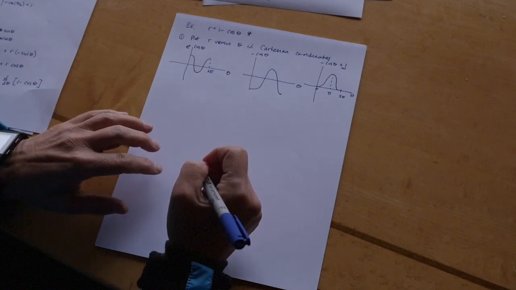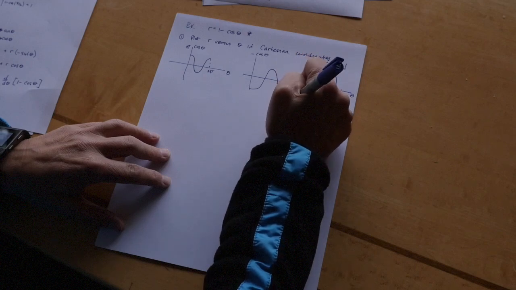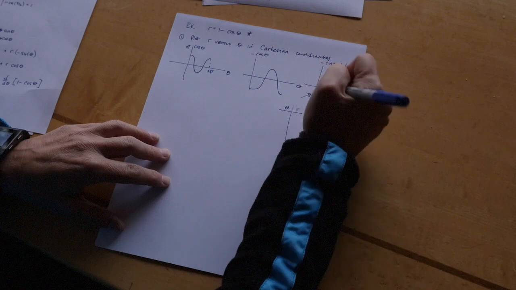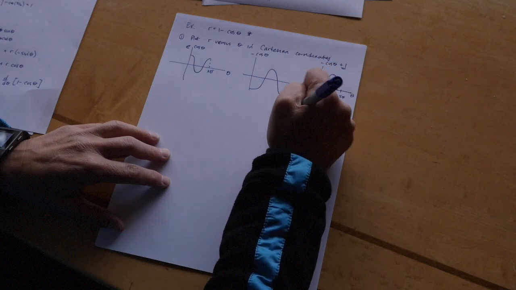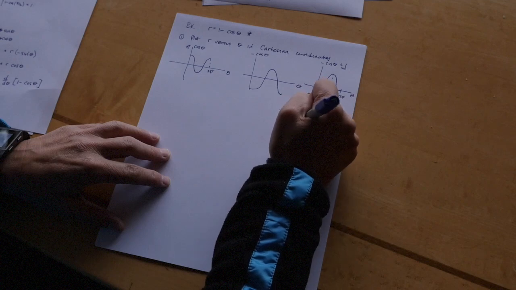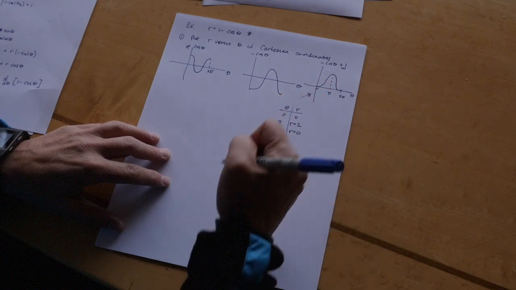So now I want to sketch this thing in polar coordinates. I'm going to say, I've got theta and I've got R. I can now read off of this graph. When theta is 0, R is 0. When theta is pi, R is 2. When theta is 2 pi, R is back to 0.